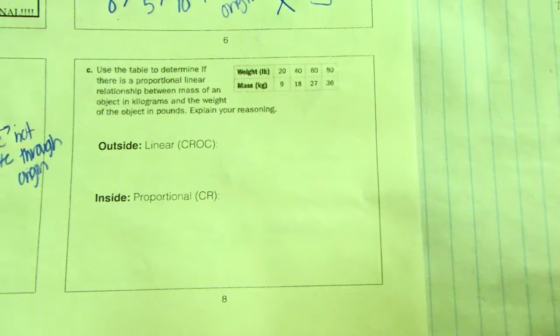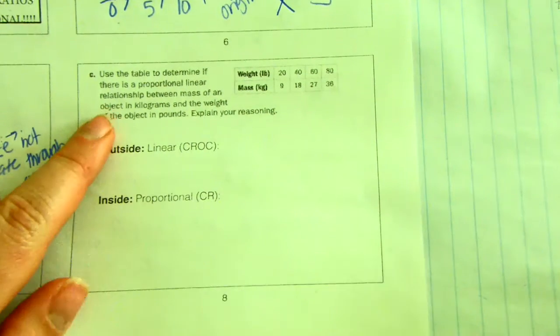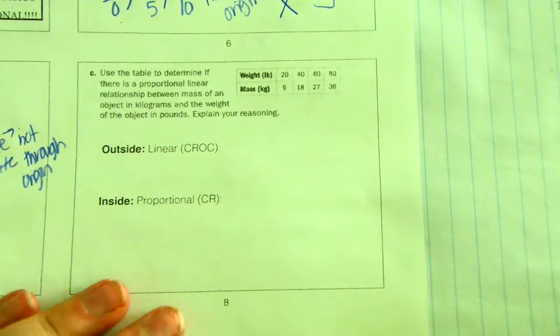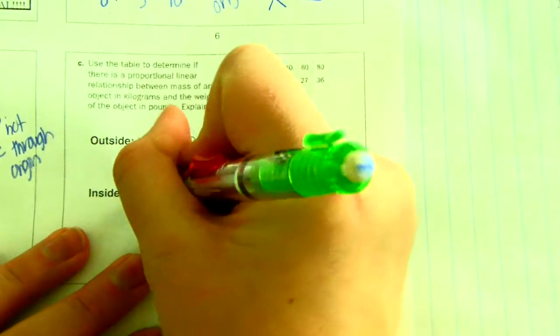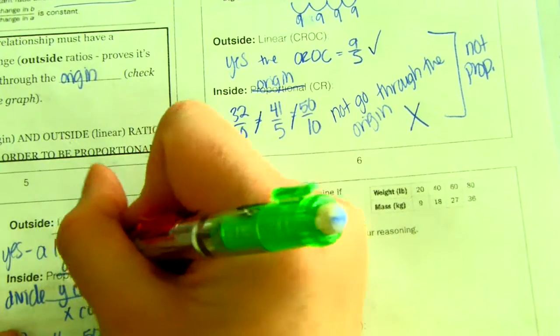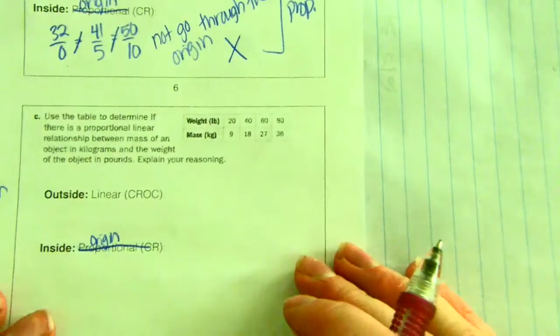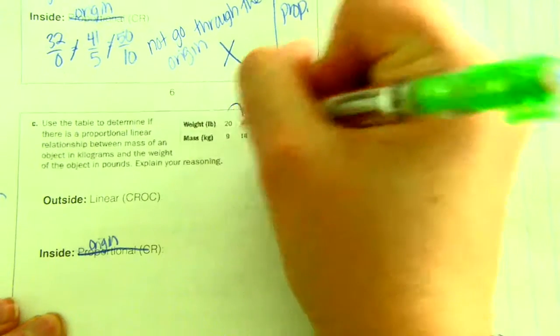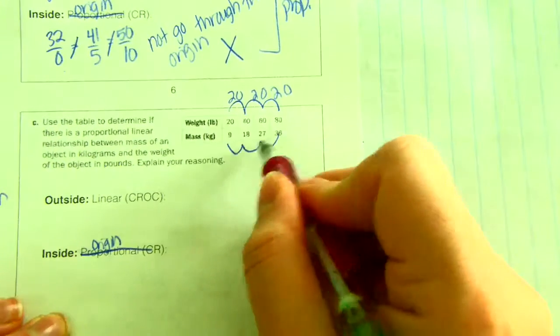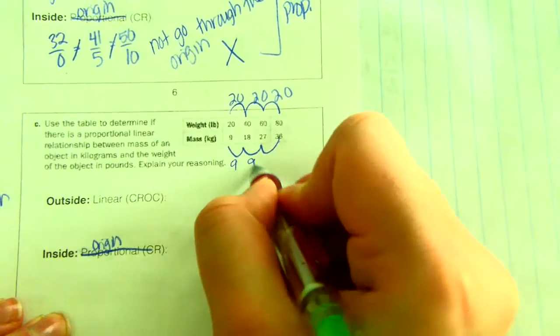Okay, one more. Use a table to determine if there is a proportional linear relationship between the mass of an object in kilograms and the weight of the object in pounds. Honestly, a better word right here would be origin, because the inside ratios double check that we go through the origin. Okay, so outside, crocodile bumps. 20 to 40, 40 to 60, 60 to 80 is all 20. 9 to 18, these are all multiples of 9, so this is 9s.